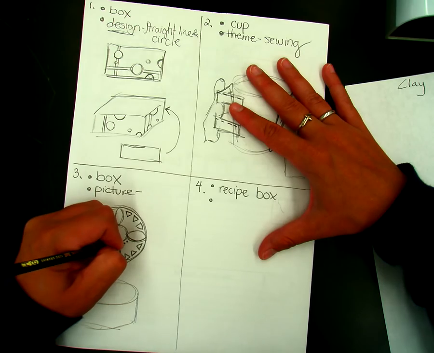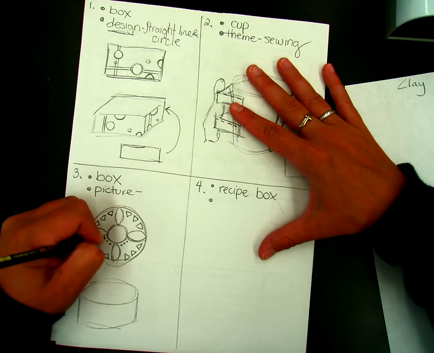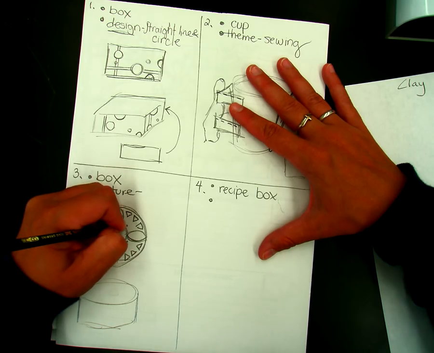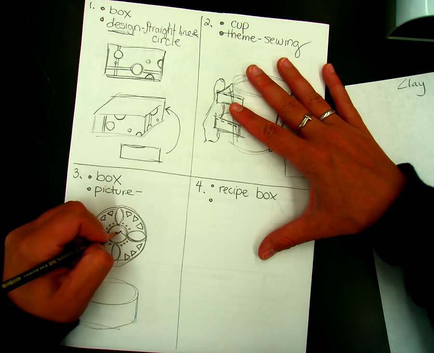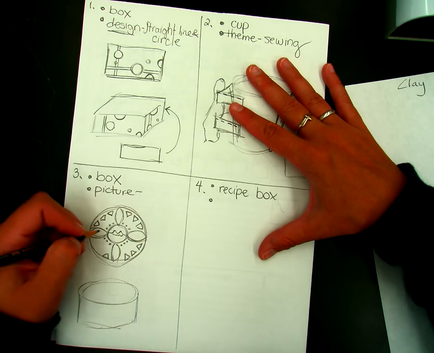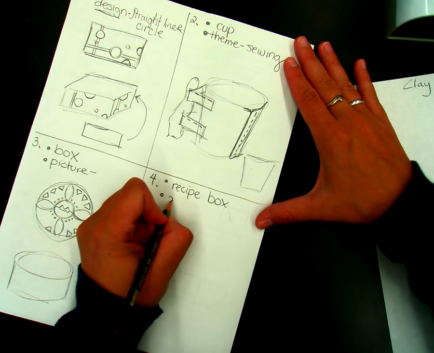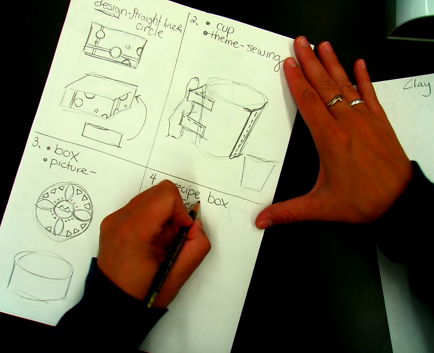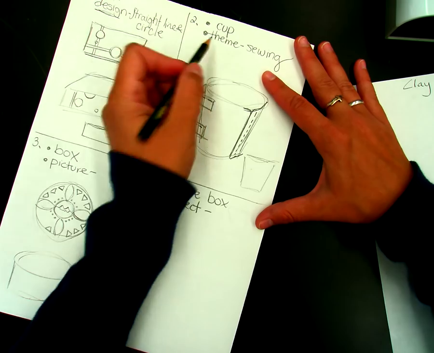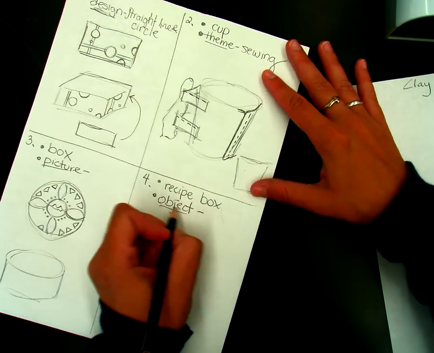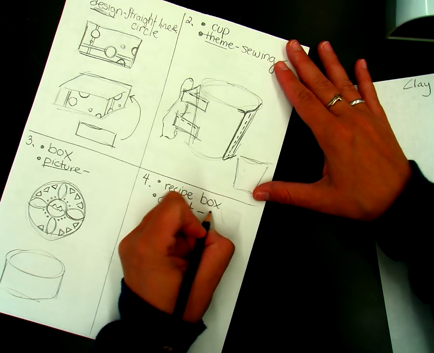Maybe I'm going to add some of those littler details. Maybe I'm even going to add a picture of mountains or something in this middle section to go along with it. Last one, maybe I'm doing a recipe box, and maybe I'm doing this in the shape of another object. So these are your 4 different pieces: theme, design, picture, or object. Now I could do 2 that are in the shape of another object. So this one I'm going to make a stove.